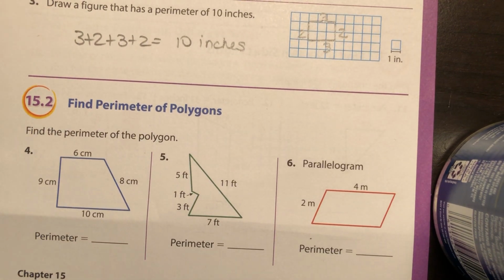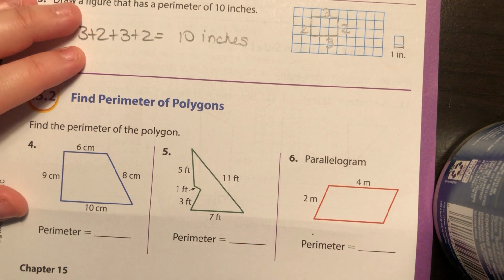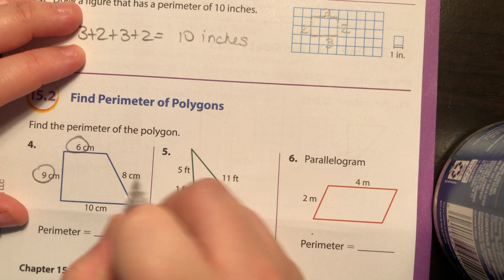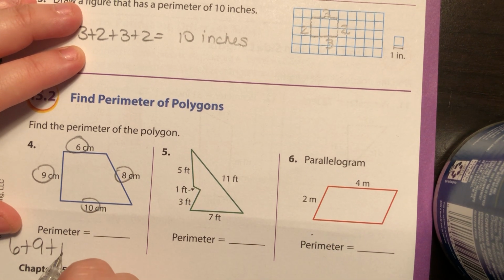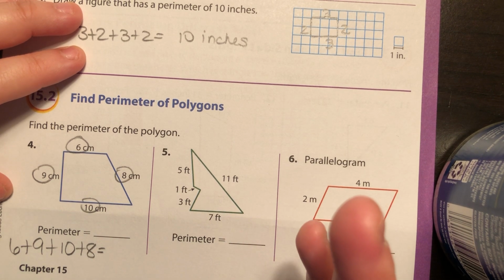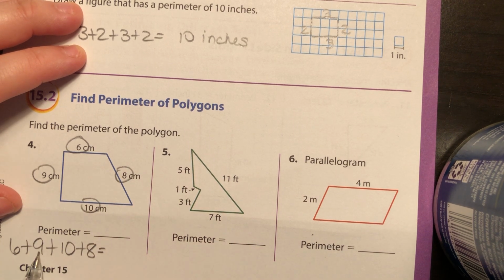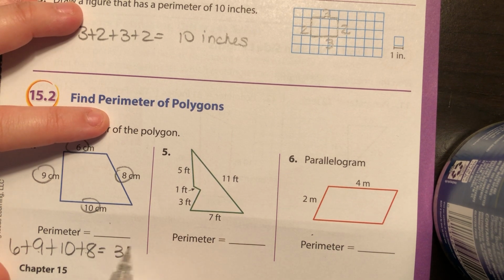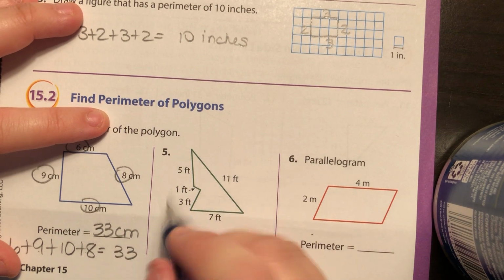So find the perimeter of polygons. So sometimes you don't have to count the corners. They give you the numbers. All you have to do is add them up. So we're adding 6, 9, 8, and 10. 6 plus 9 plus 10 plus 8. It doesn't matter what order you add them in because, as we know, addition is commutative, which means no matter the order of the addends, the total is going to be the same. 9 plus 6 is 15. 15 and 10 is 25. 25 and 8 is 33. So we have 33 what? Centimeters.